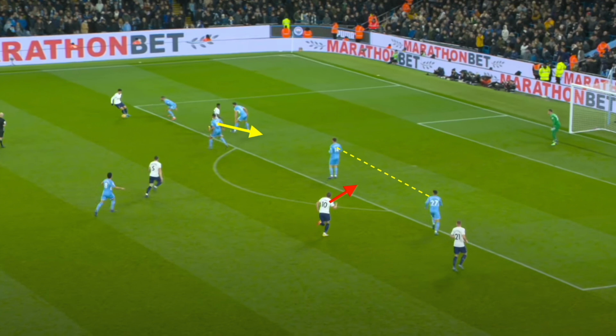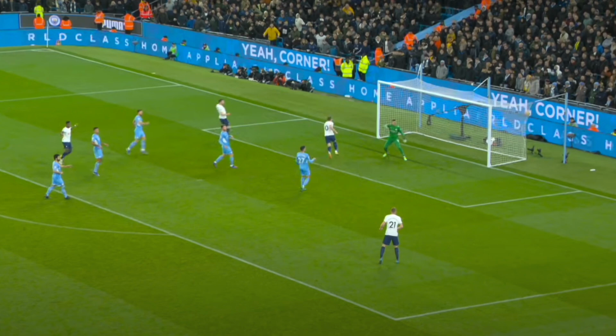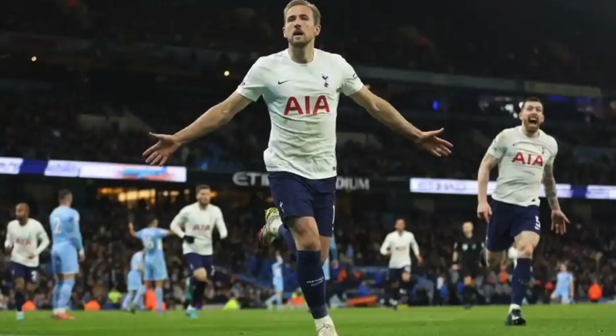Laporte completely goes to sleep. He should be aware that Kane is going to make that run in between him and Cancelo, and then call Rodri to drop back into the back line and then step back to follow Kane's run. He doesn't do this and Son's cross is perfectly weighted, and Kane's finish is absolutely superb to just glide the ball on the half volley into the top corner.